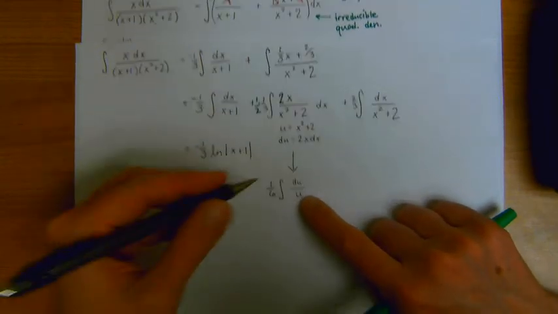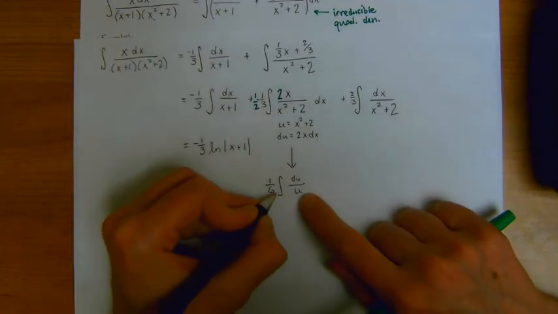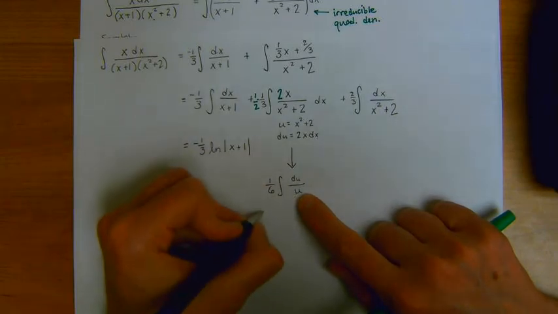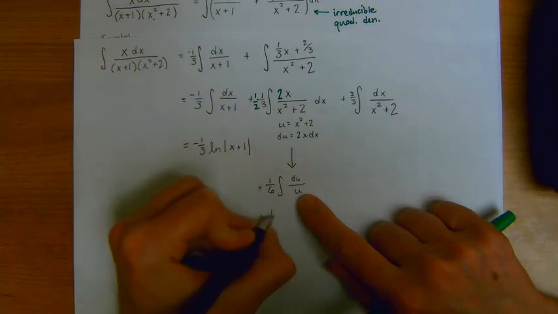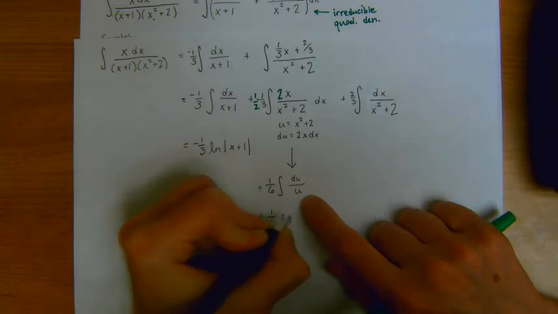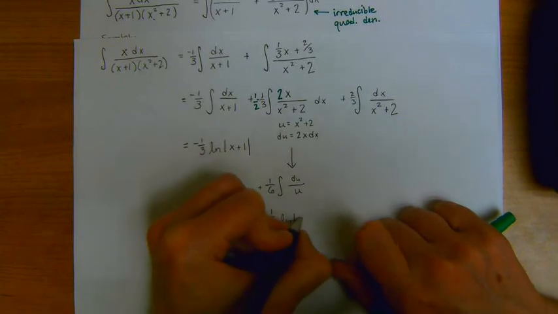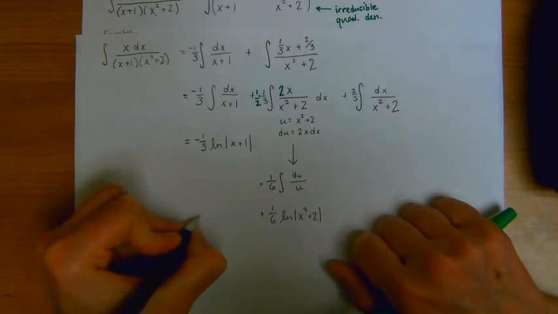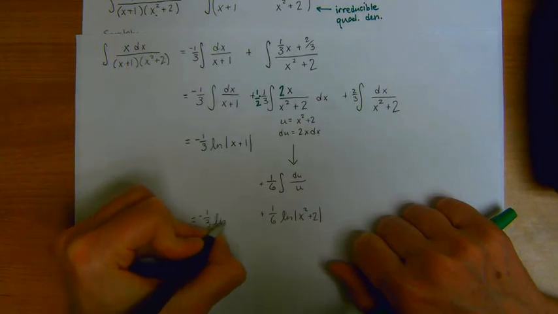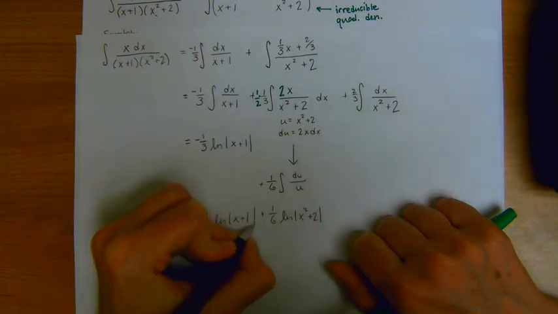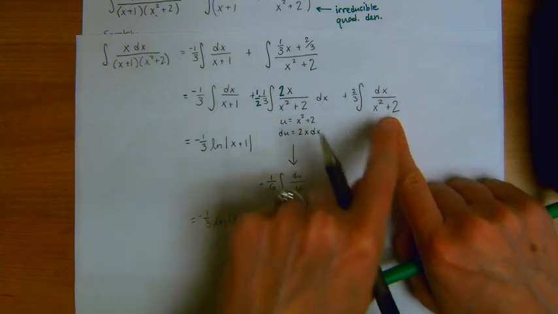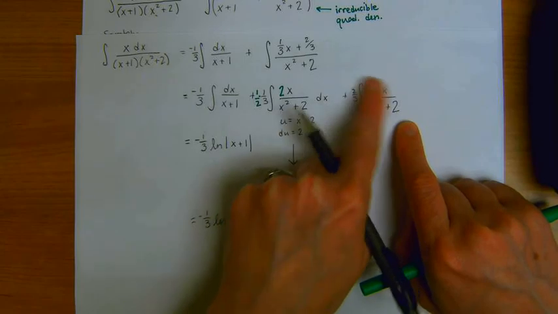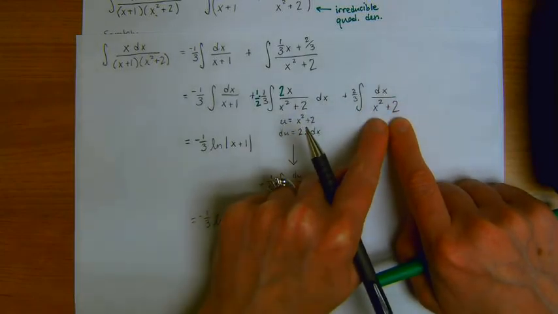So notice that this is exactly what we want it to be, that the integral of 1 over u is the natural log of u. So this ends up being, maybe I should have a plus, 1/6 the natural log of u, and u is x squared plus 2. So let's not forget our first term. But this final one, I can't really do a u substitution here. In fact, we're sort of at a loss.